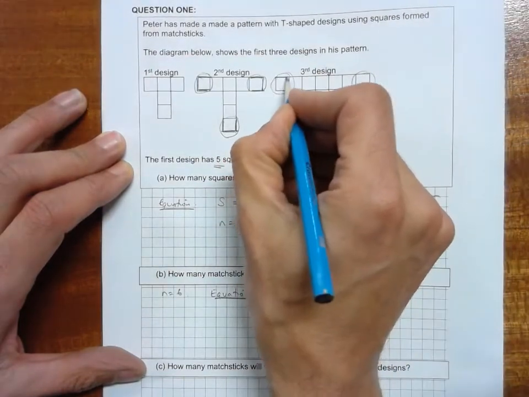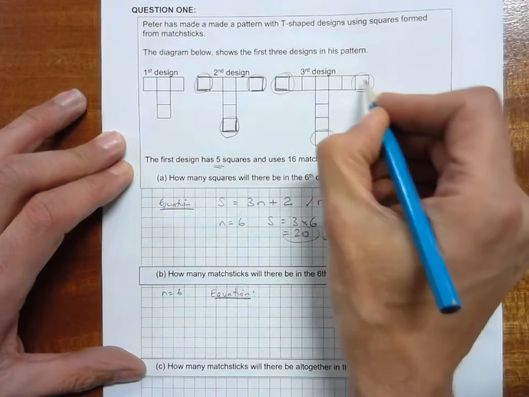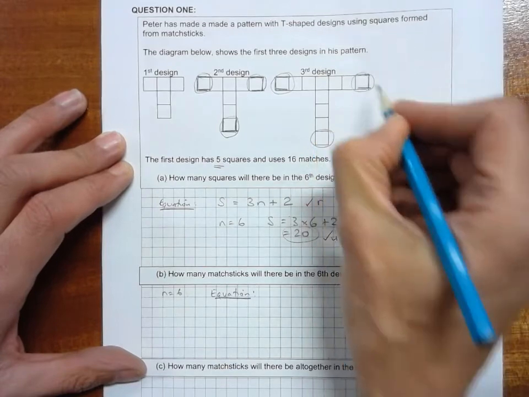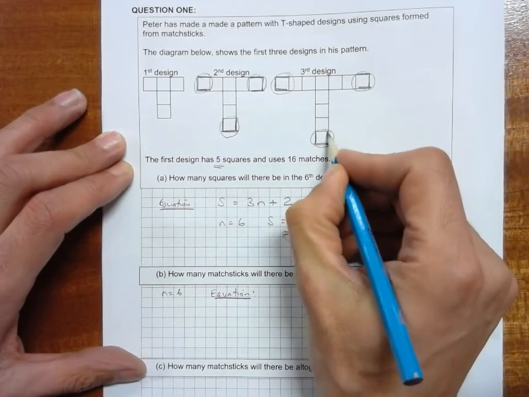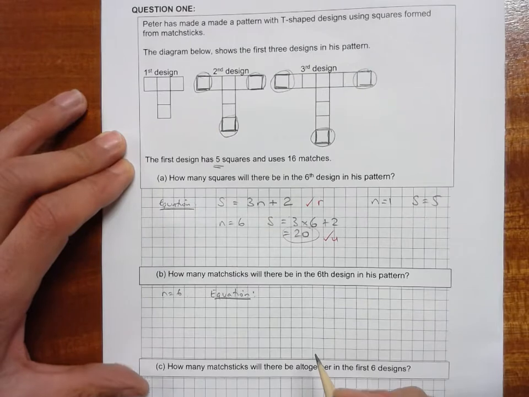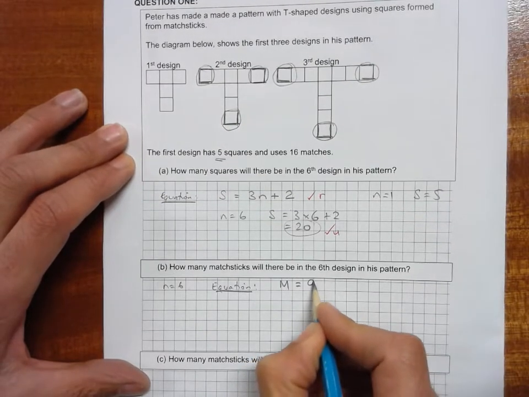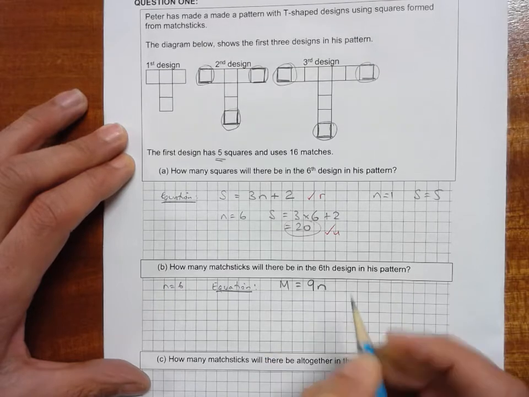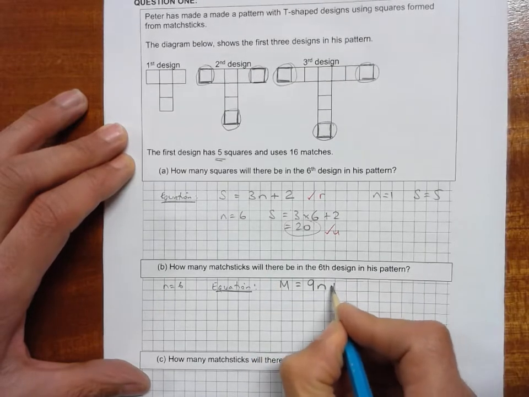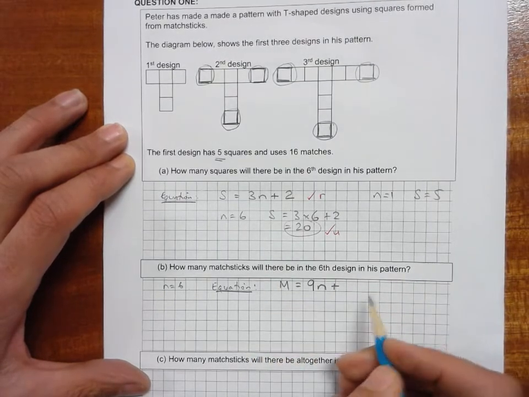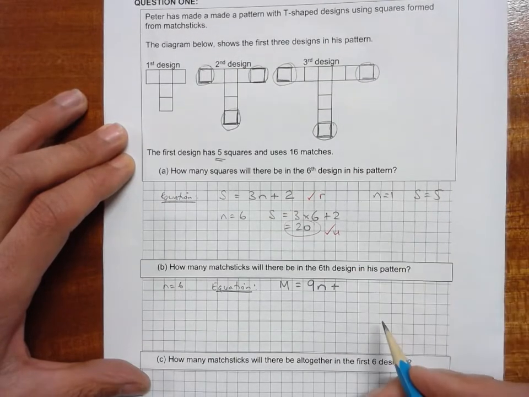And again here, 1, 2, 3, 4, 5, 6, 7, 8, 9 matches. So I know that the number of matches must be some function 9 times the size of the pattern number plus or minus something. Again, the same as before. How can I work out the plus or minus something?